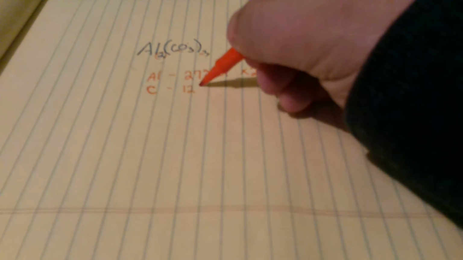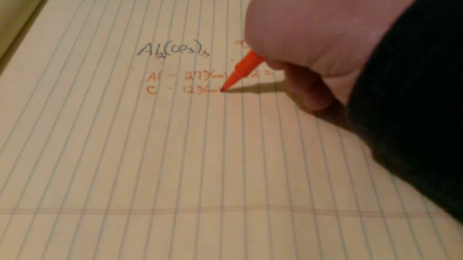So I have not 1 carbon, but 3 of them; basically I distribute that 3 in. Carbon has a molar mass of 12 grams per mole on the periodic table. Because I'm distributing it through, I'm going to have 3 atoms of carbon in that compound. When I do that, I get 36 grams per mole, which is the total molar mass of 3 carbons in that compound.